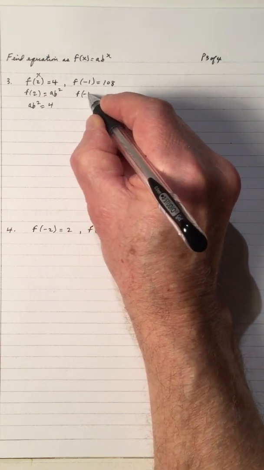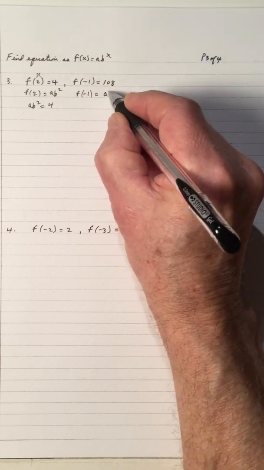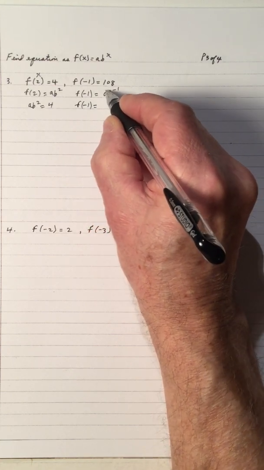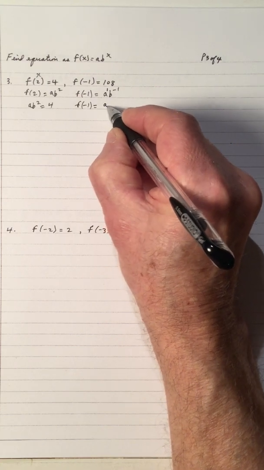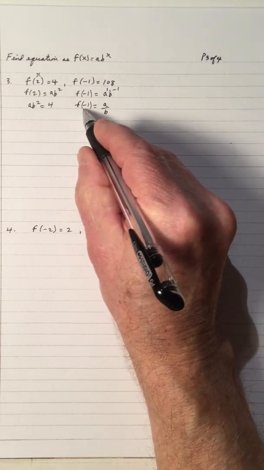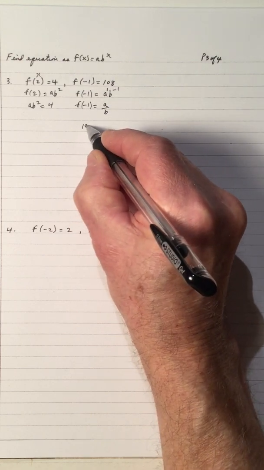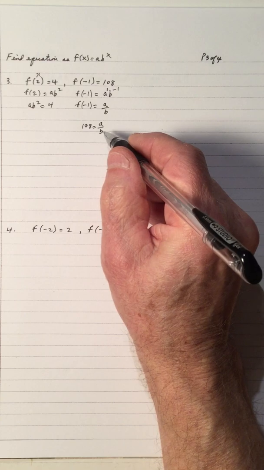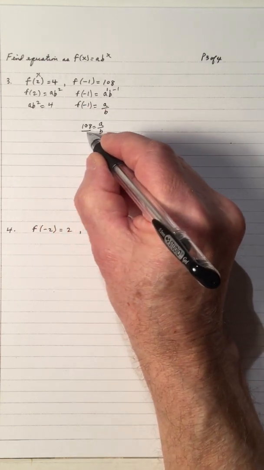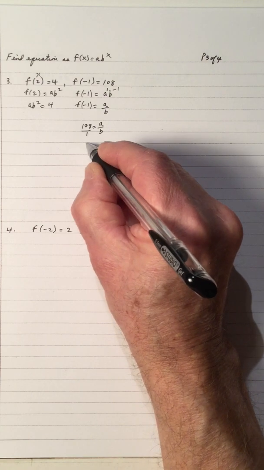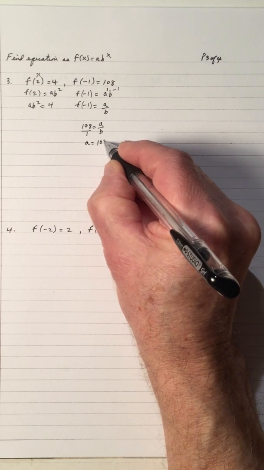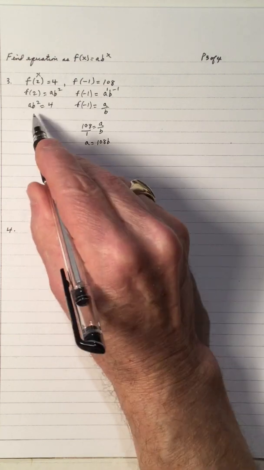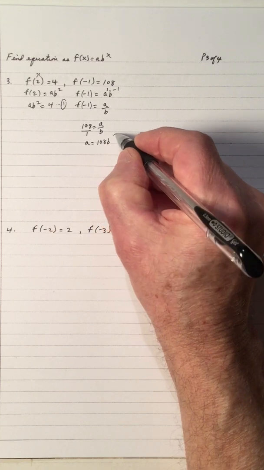So the f of negative 1, x is negative 1, is ab to the negative 1. So the f of negative 1, and notice a is to the 1 power, b is to the negative power, so that's a over b. That means that f of negative 1 is 108, so that means that 108 is equal to a over b. And I have a fraction here, so now, whatever one I'm going to solve, if I put this over 1 and cross multiply, 1 times a is a, and 108 times b. So I can solve this one for a and sub in here, or I can just sub that right into there. So let's call this one number 1. Let's call this one number 2.